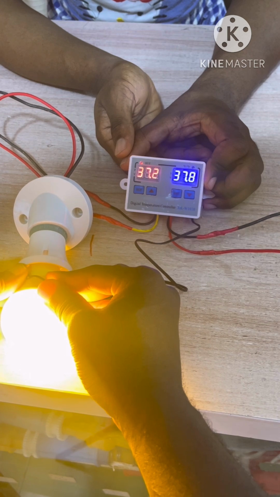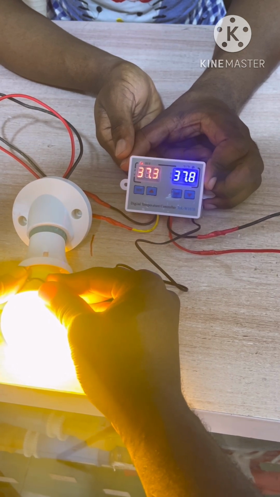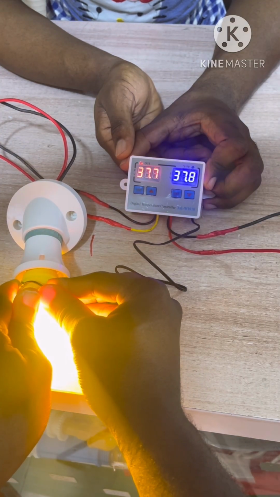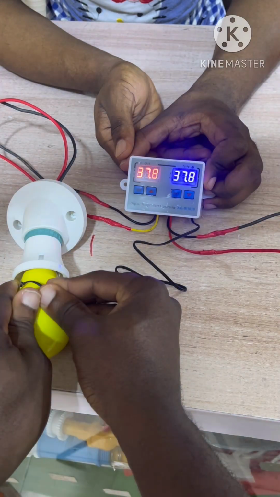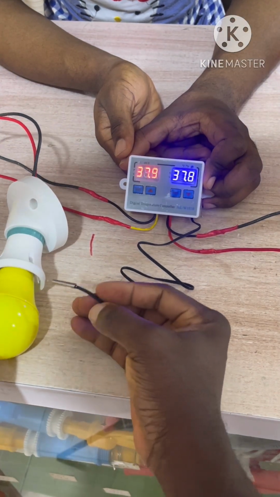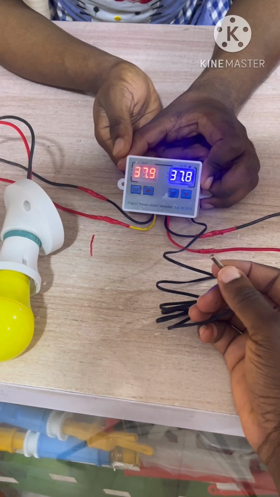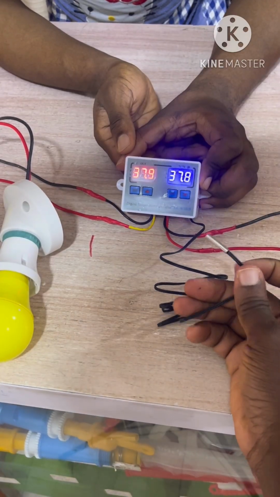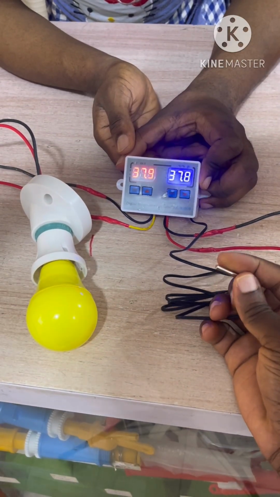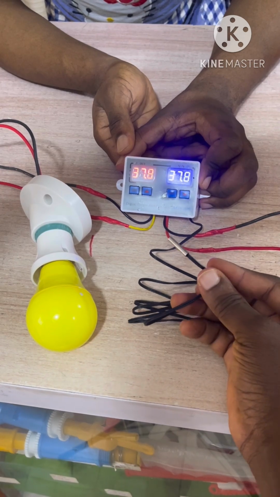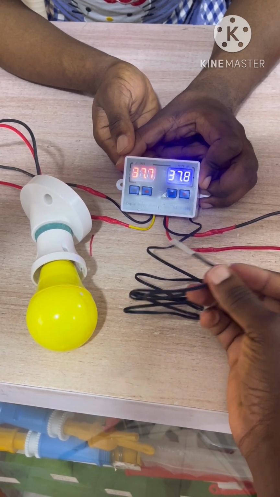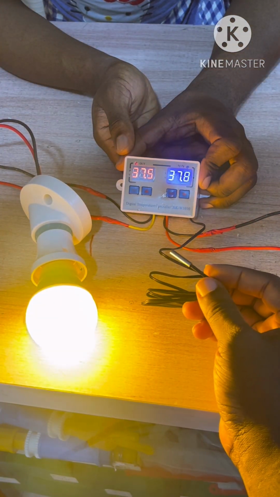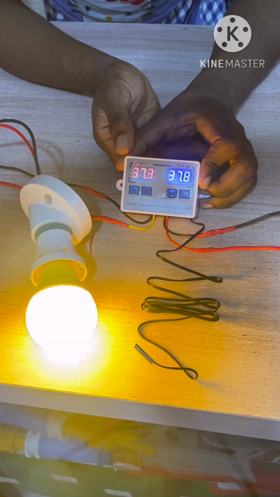Good. Go up. Go. Yes. Good. All right, so it goes off at 37.8. Now when it comes down to 37.5, the heater should come on. So let's see. So I'm cooling it. 37.5 exactly. Okay, so this is how it works. It's so simple to use.